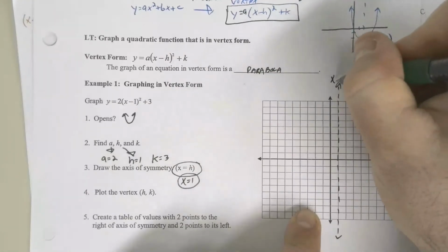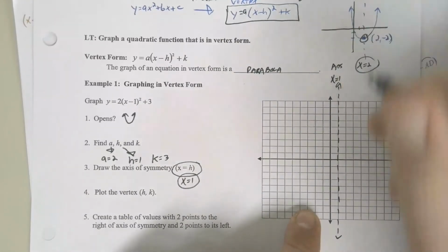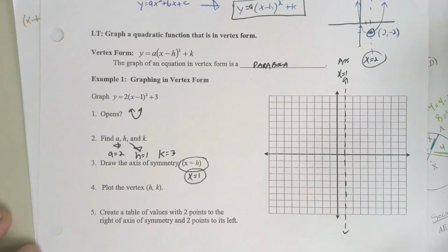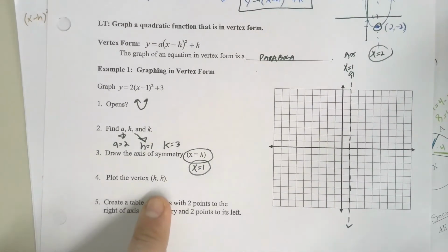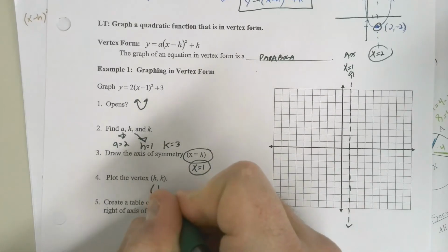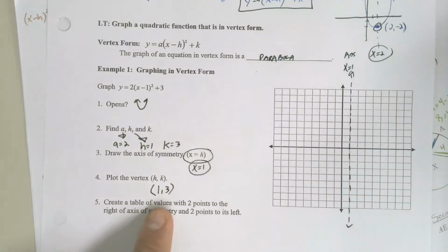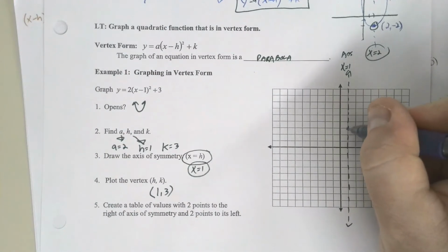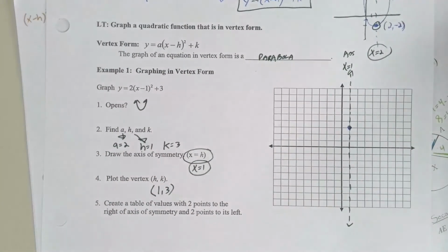And so there's our axis of symmetry right there. Okay? All right, now the vertex is always (h, k), guys. In this case, it would be (1, 3). So that's why you label those. Okay? So at the point (1, 3), I'm just going to put a dot there. That's our turning point.